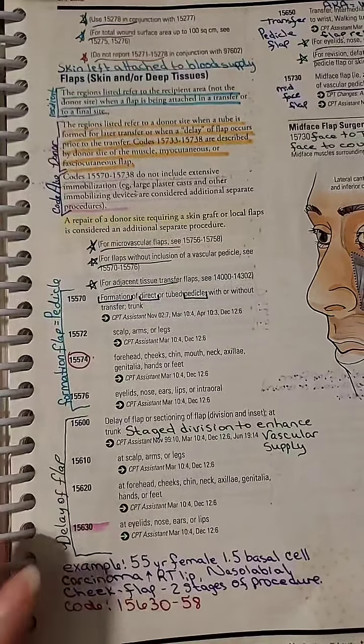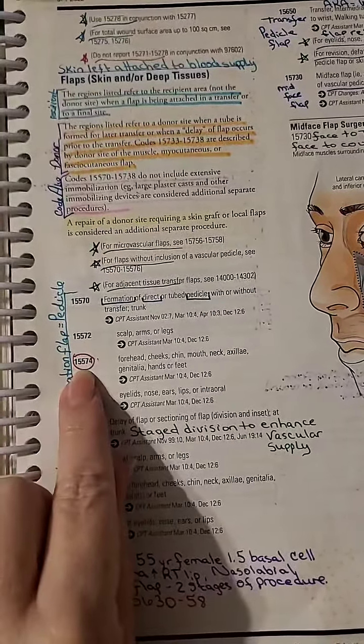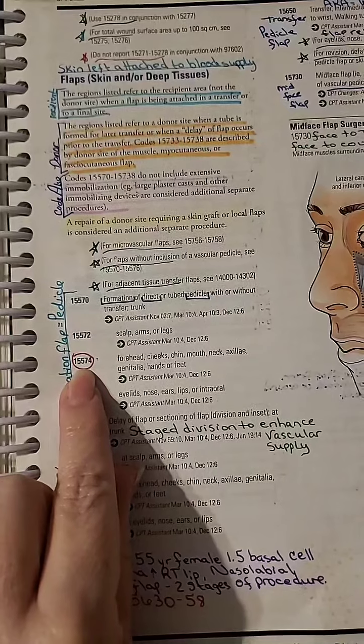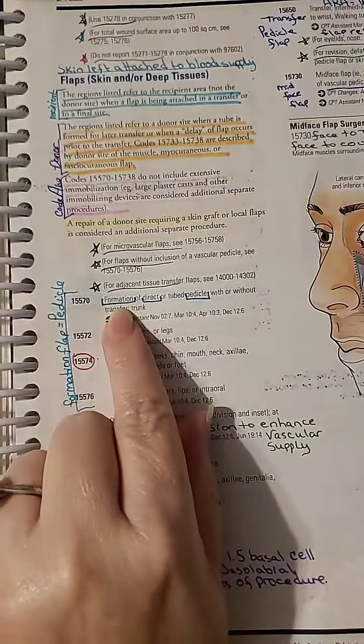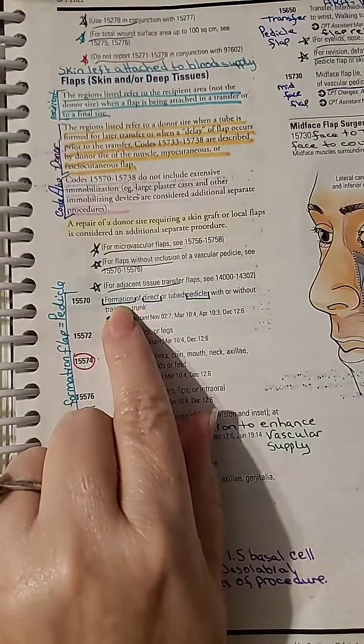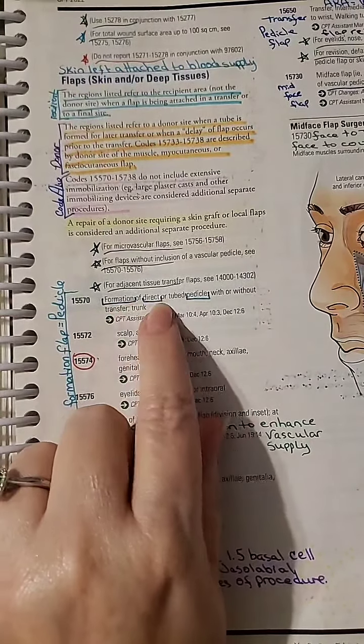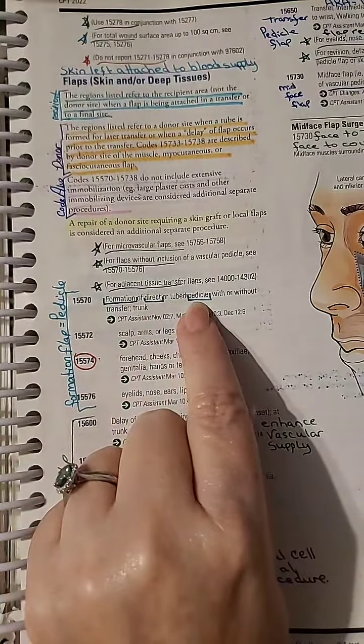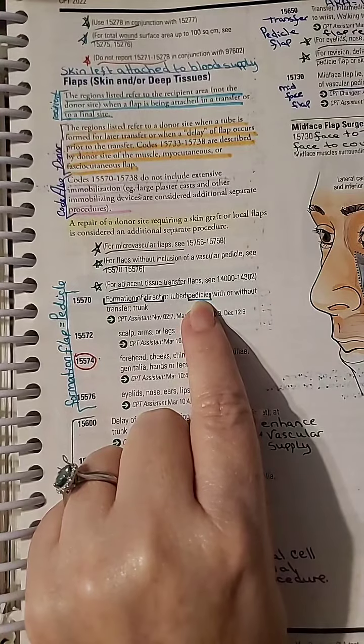I'm still looking for some, but pay close attention. It will actually say in the question that they did a formation direct pedicle, whatever that says in the question.